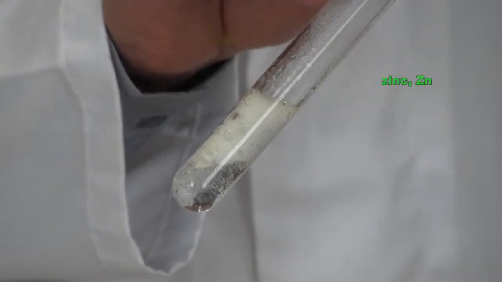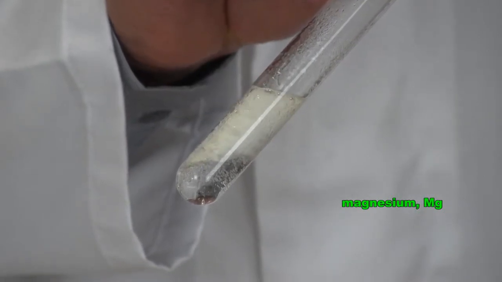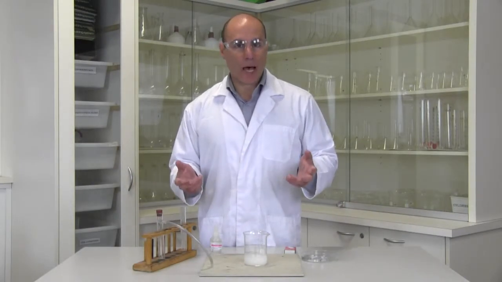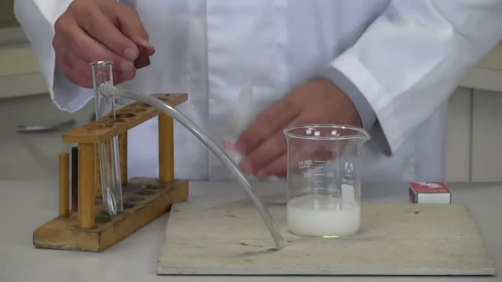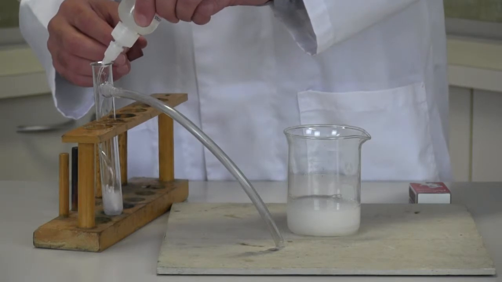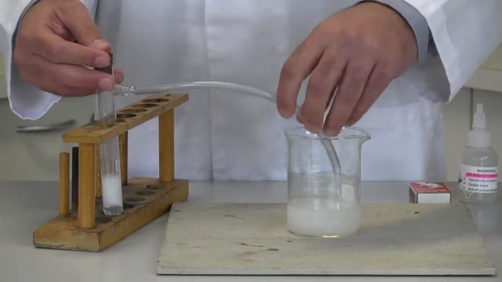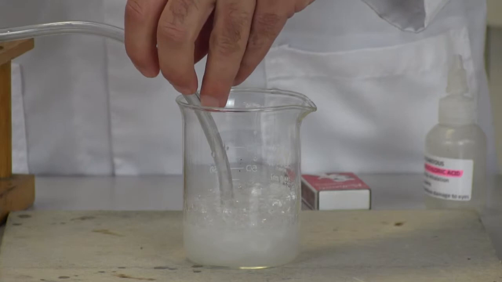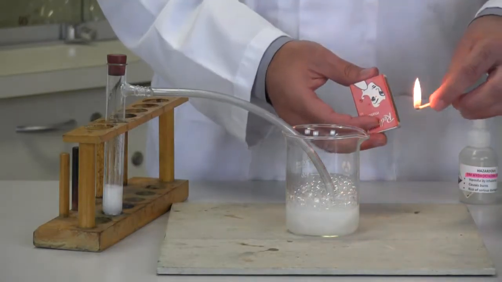Henry Cavendish used zinc in his experiments, but I'm using magnesium because it reacts a little faster with the acid. This time, we'll collect the gas by allowing it to bubble up through some soapy water. As the gas is produced, it passes through the tube into the soapy water and it's trapped inside the tiny bubbles which form. This gas is not like oxygen, which supports fire. It's actually flammable.